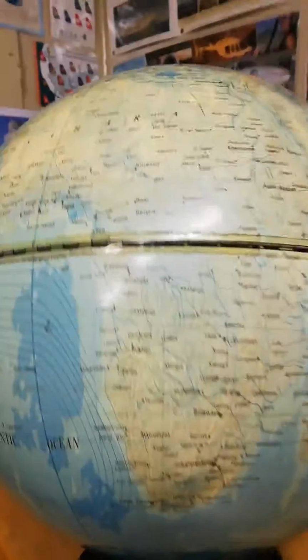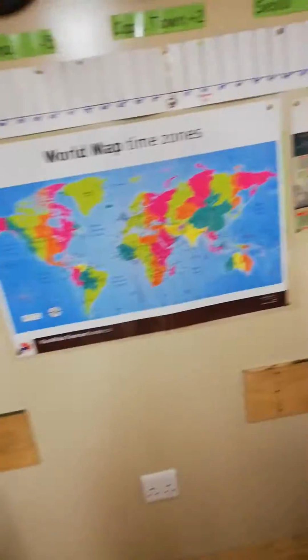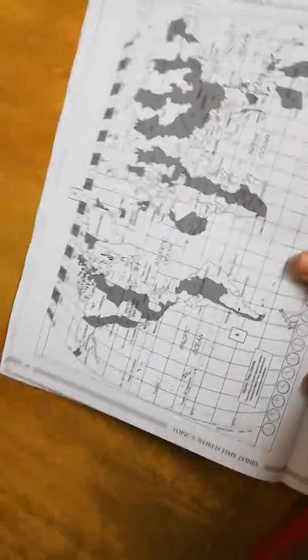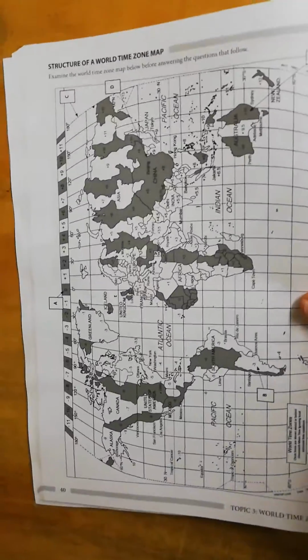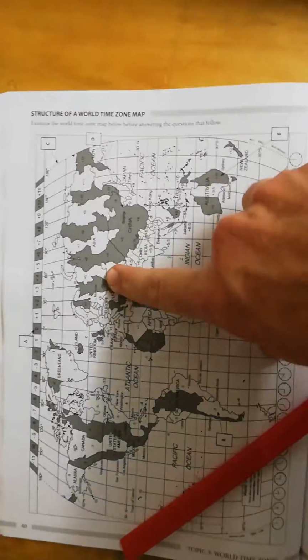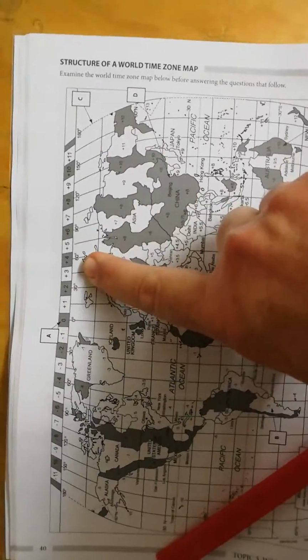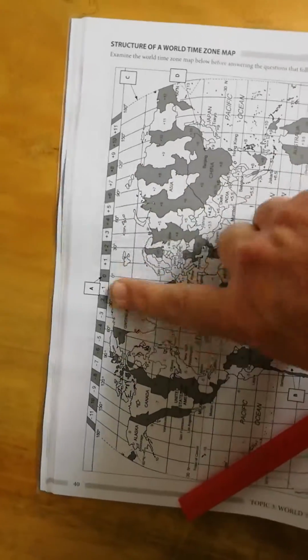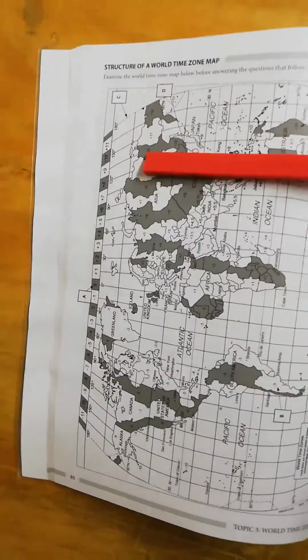All right. So how are you going to use the map that you had to download? If a place is mentioned, you must find it on the map, and then you must go northwards to the grid at the top to see in which time zone it is.